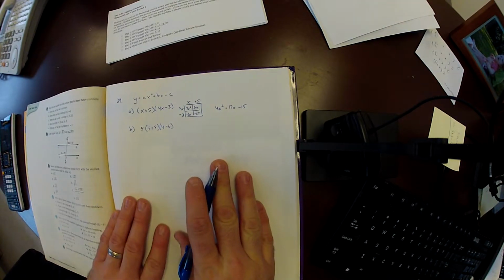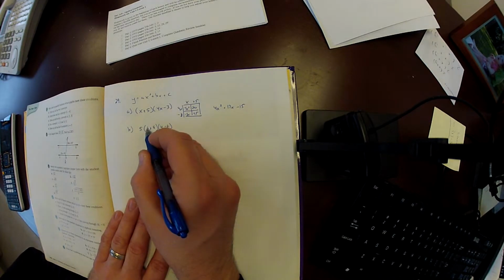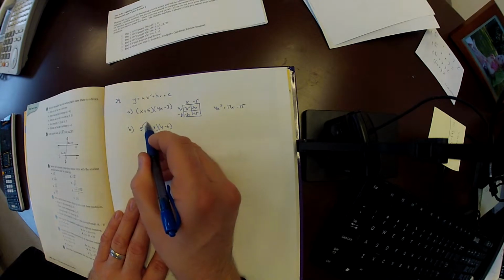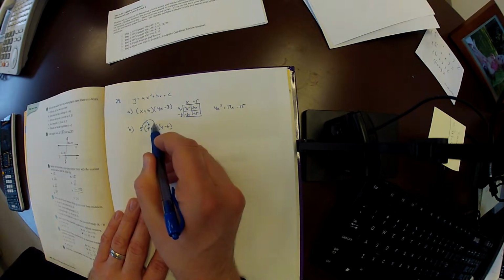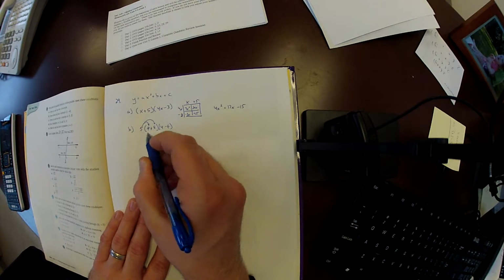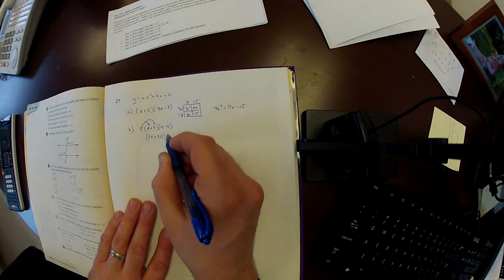Part B reads 5 times t plus 8 times 4 minus t. This time, let's do some expanding with the distribution property first. I could do this in lots of ways, but I'm going to take care of this 5 that's in the front. I'm going to distribute the 5 into one of the expressions. So 5 times t becomes 5t, and 5 times 8 becomes 40. So I have 5t plus 40 times 4 minus t.